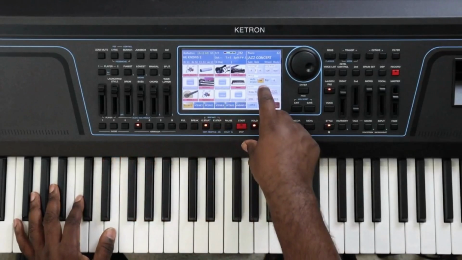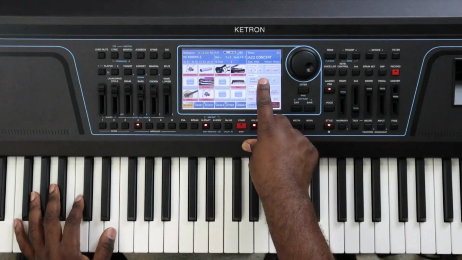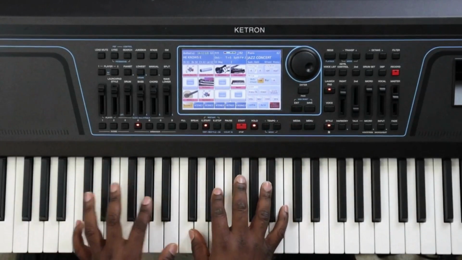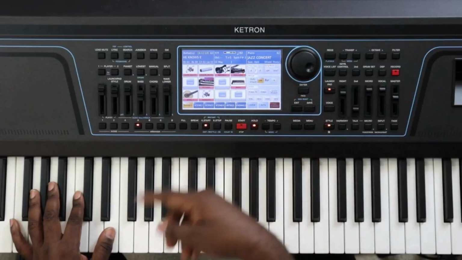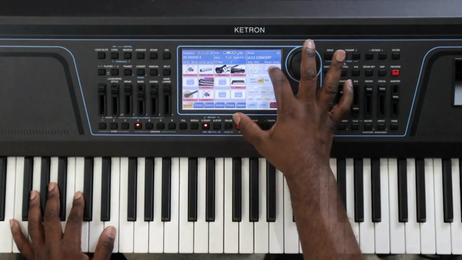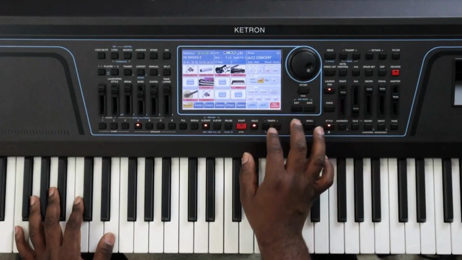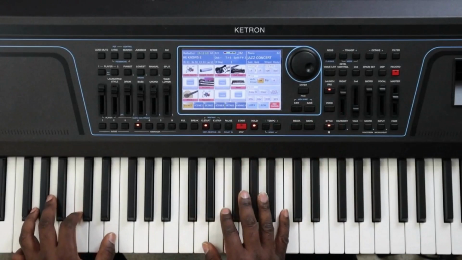to activate it. That means that when it's off, I can play the arranger manually. When it's on, it's going to play the progression that I'm about to key in or record into it, okay? I'm going to now hit the record. So here we go.